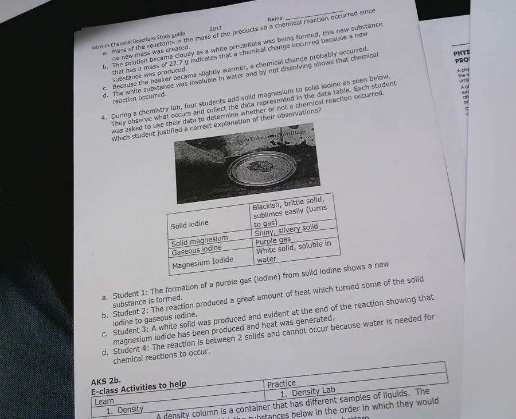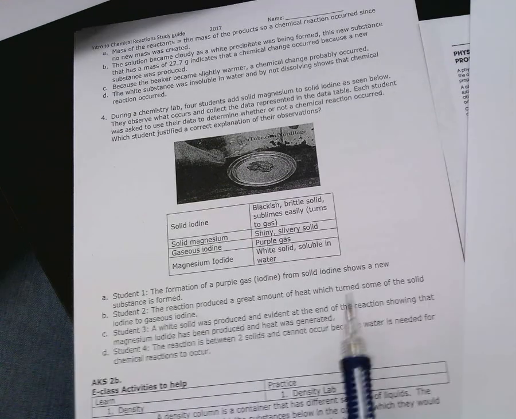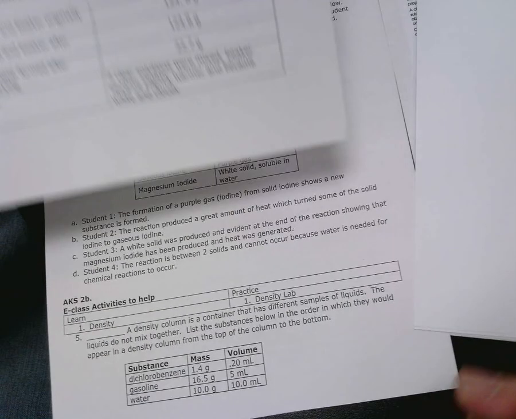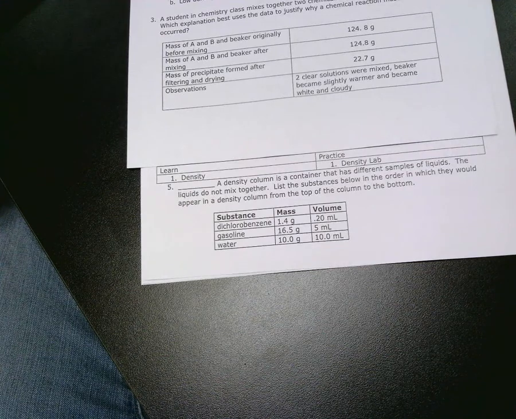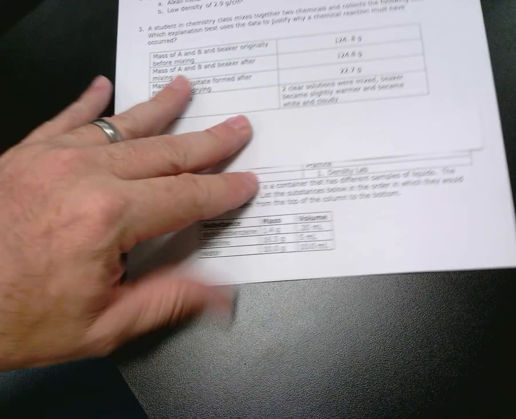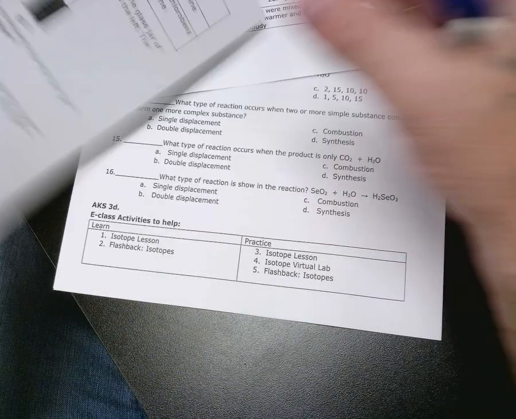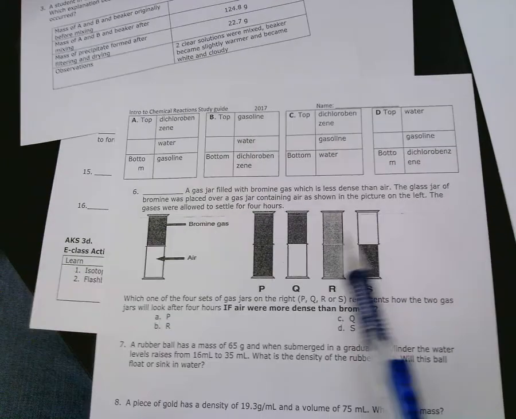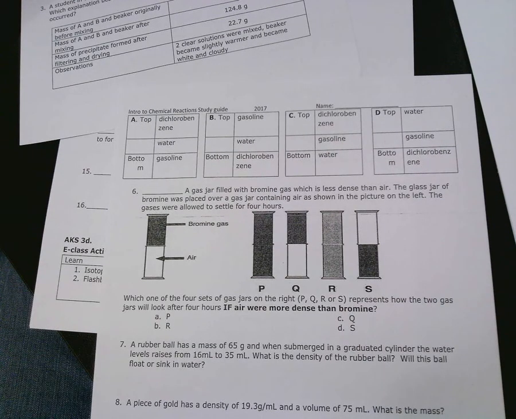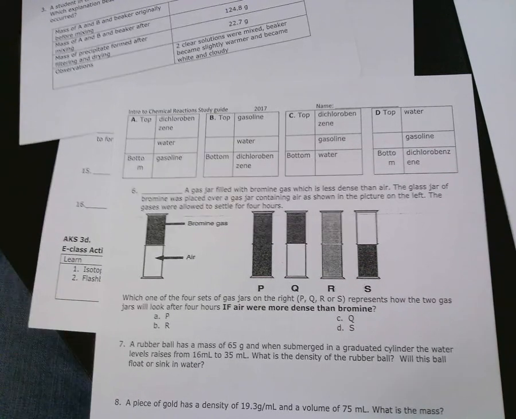And then finally we get to number 5 and we get to a density problem. And it looks like they've given us the masses of 3 things and the volume of 3 things. And then if I turn this sheet over, it looks like they want us to put them in order from top to bottom. So really, the real question here is 2 things. One, can you calculate density? And 2, do you know which things end up in what order?